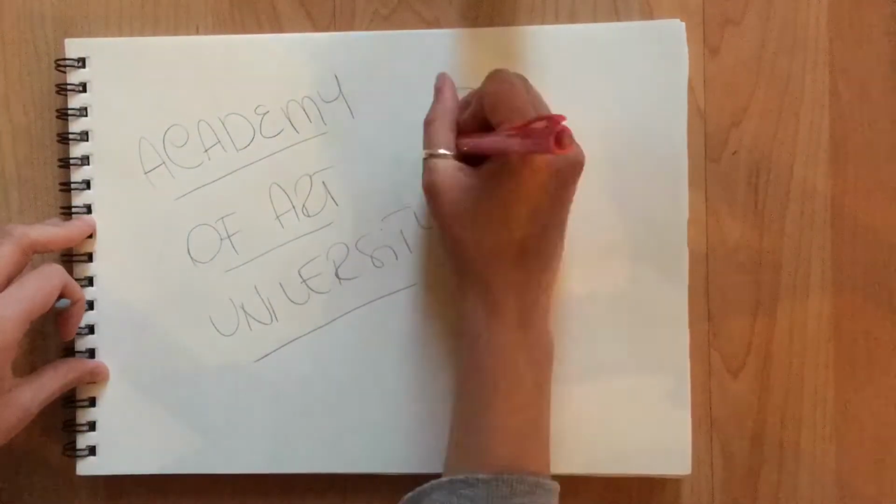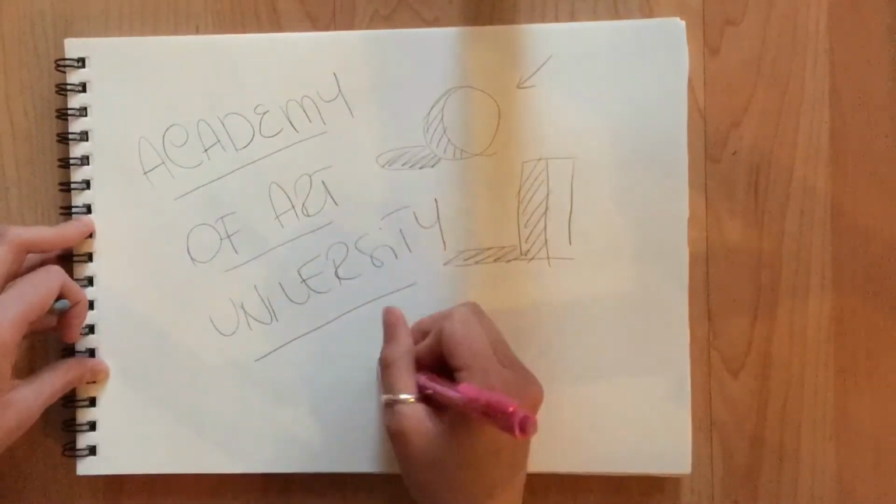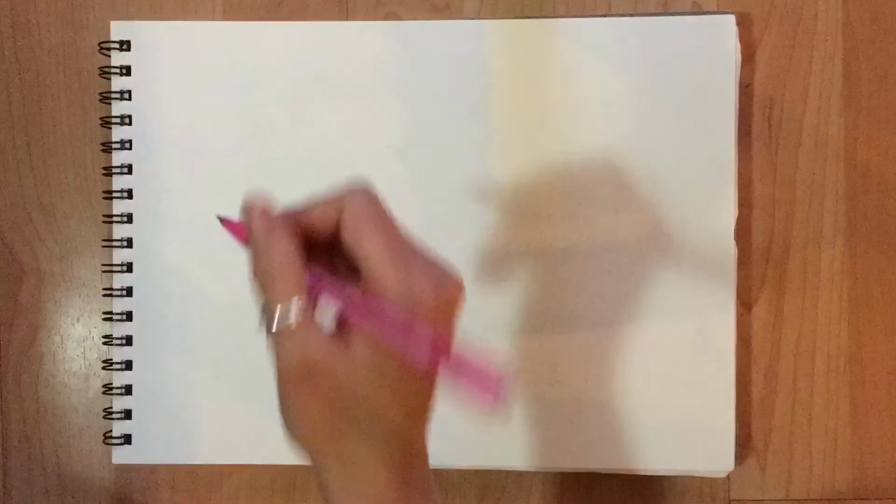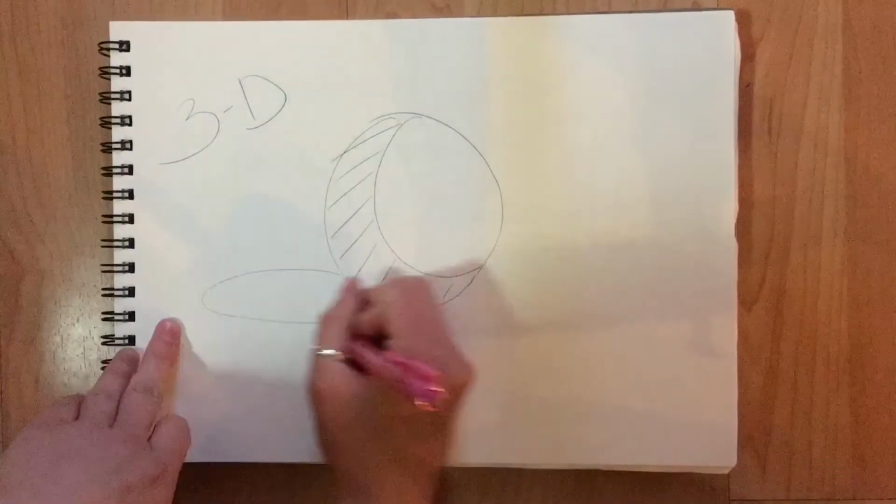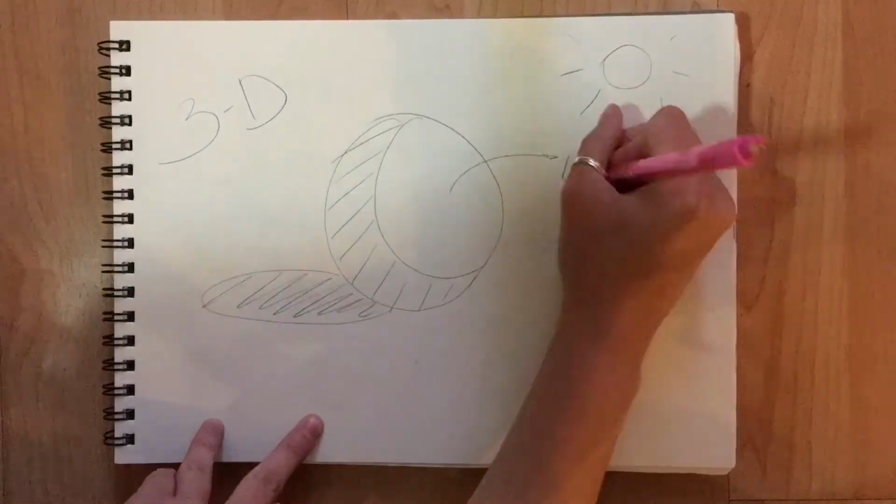During my first semester at the Academy of Art, I learned a lot about how to draw objects, animals and also people in a realistic way. So today I'm going to show you how to draw a three-dimensional object only through the use of shadows and light.